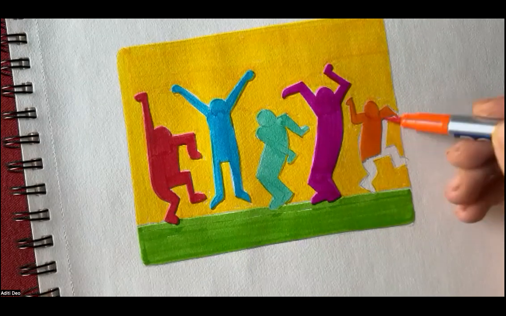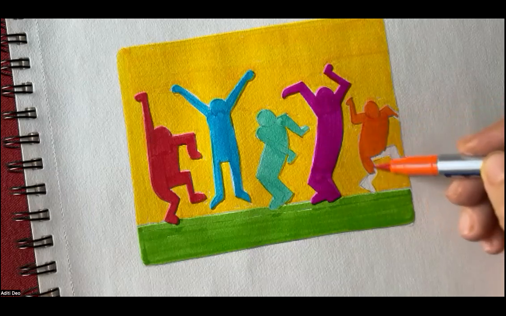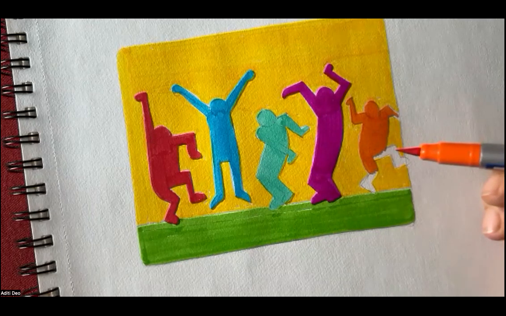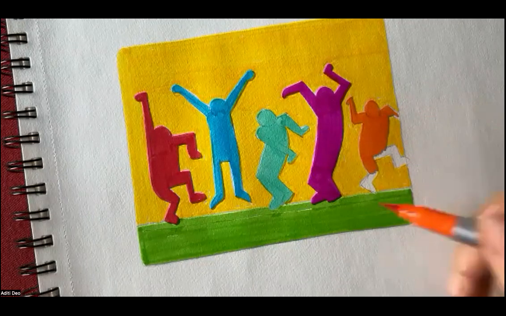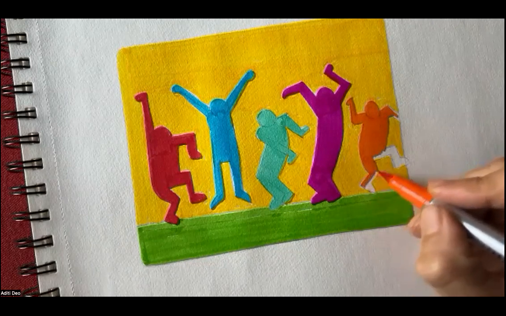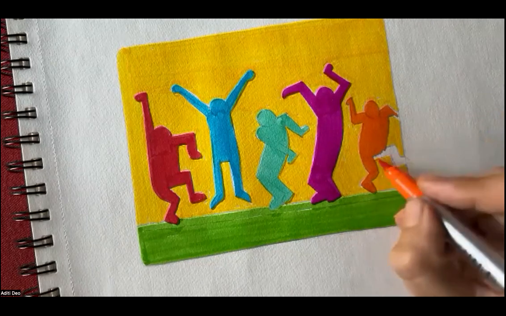In the beginning, it was very disheartening because my figures were looking very bad. They were looking like stick figures, 3D stick figures. There was something missing. But over time, I was able to change that.